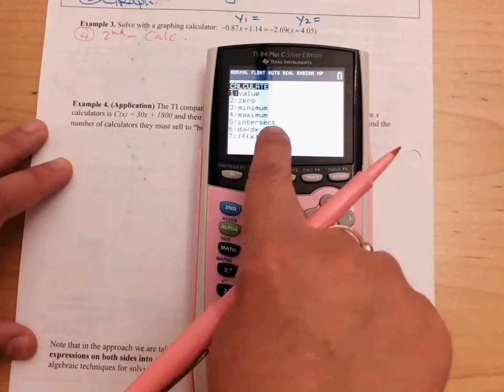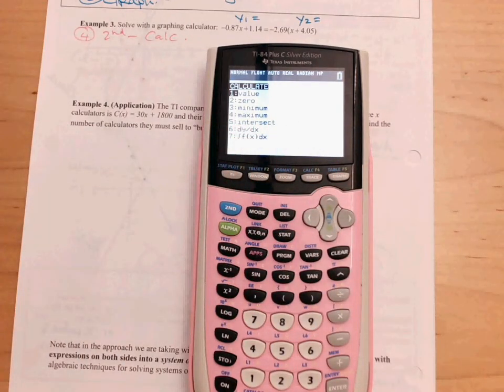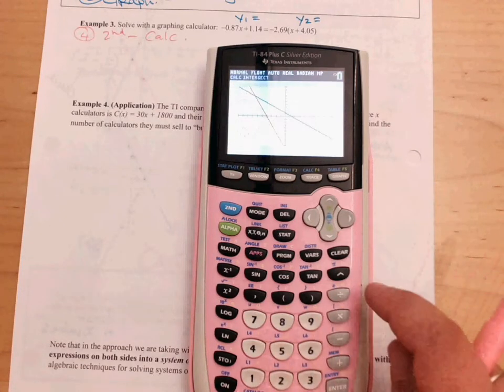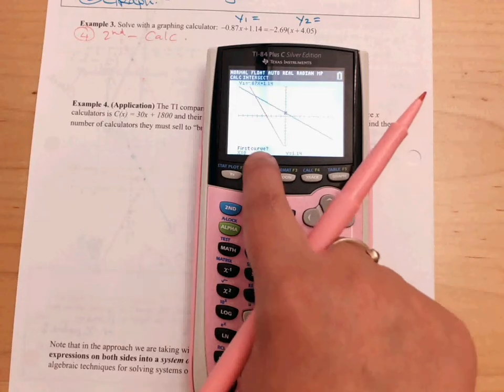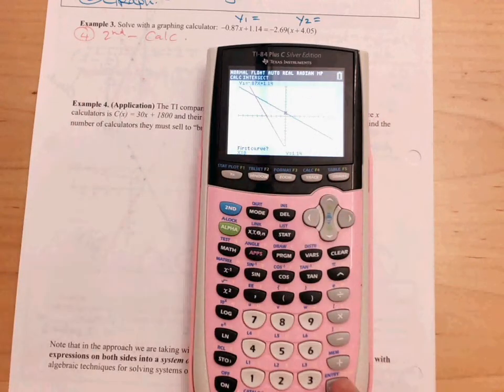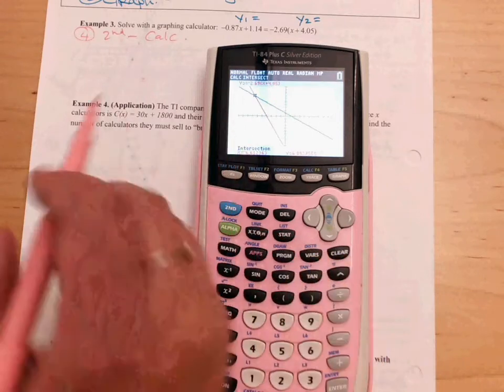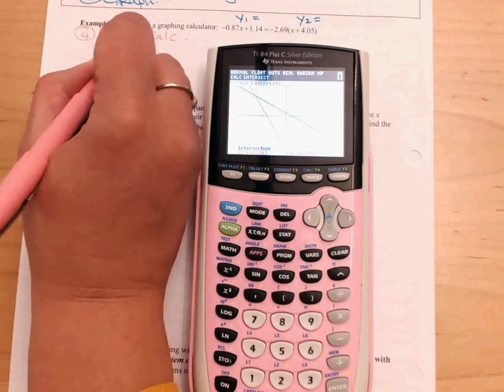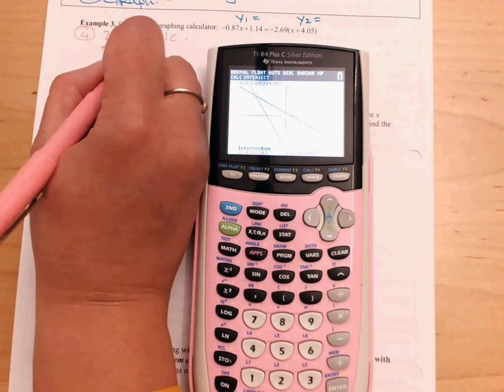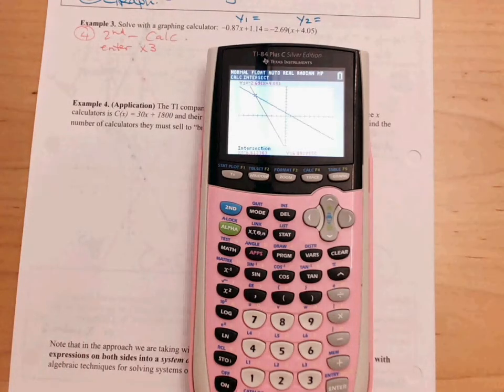You see where do you think I'm going to find, which button is going to tell me the point of intersection, do you think? Oh, 5, because it says intersect. So 5, they want to know first curve, yes, enter, because you only have 2 curves. Second curve, enter, guess, enter. Okay, so you're going to push enter 3 times. 3 enters. And then it's going to tell you the point of intersection.